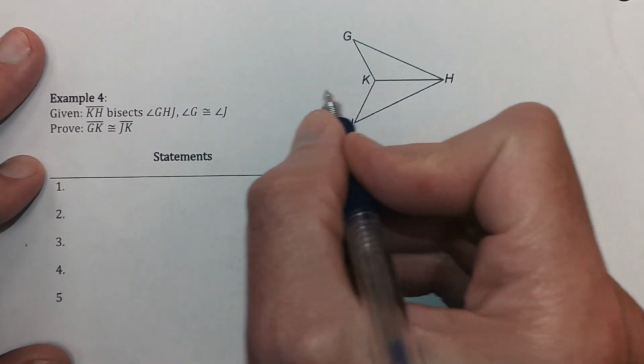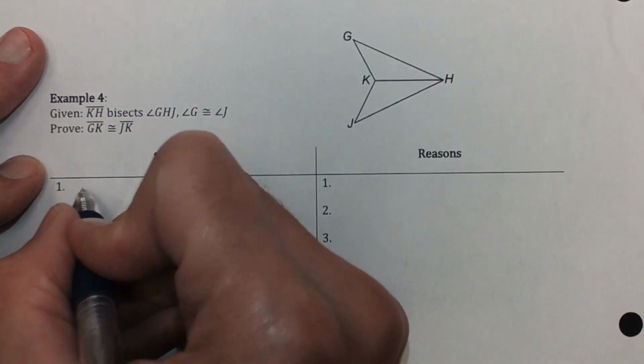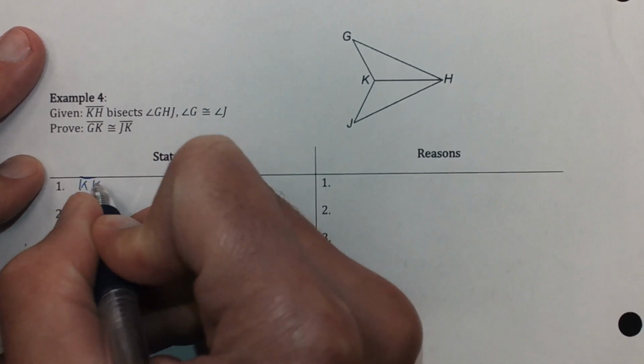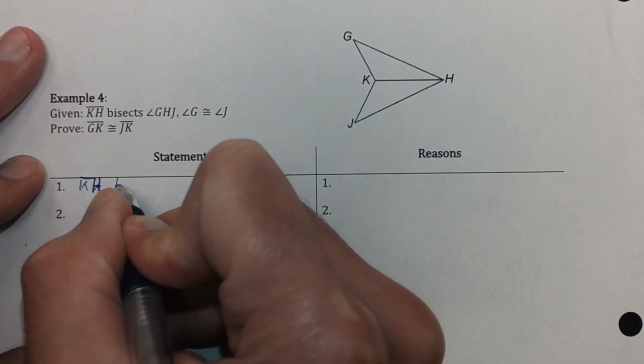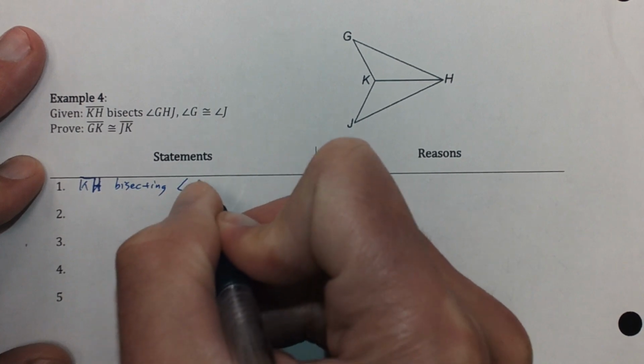KH bisects angle GHJ. That's very similar to what we started off the notes with. So segment KH is bisecting angle GHJ.